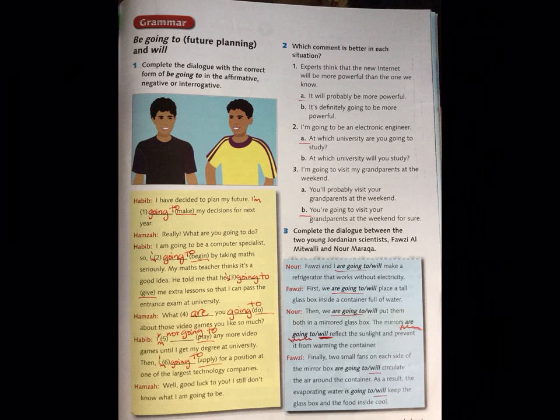Experts think that the new internet will be more powerful than the one we know. So we have 2 options. A, it will probably be more powerful. B, it's definitely going to be more powerful. So the correct answer is A.